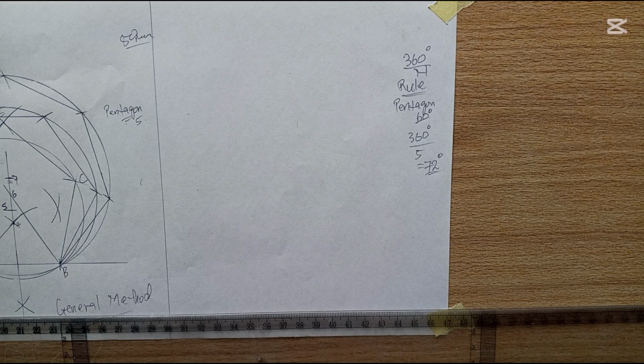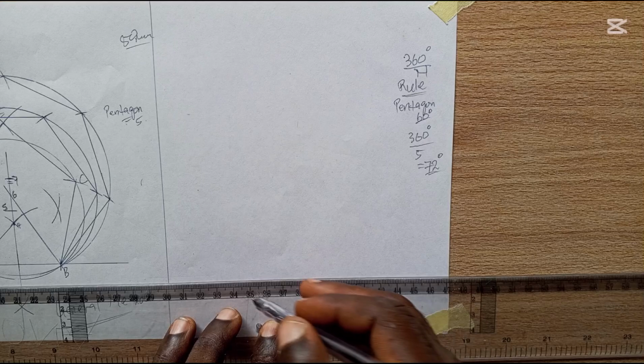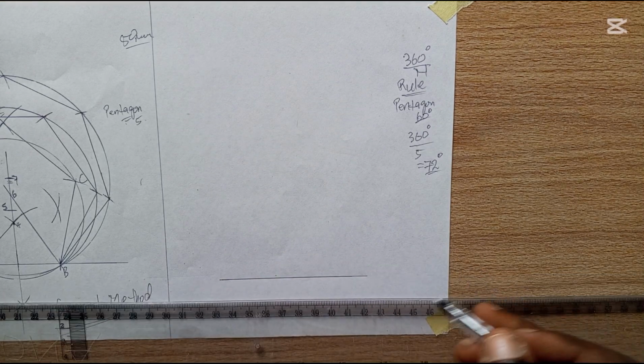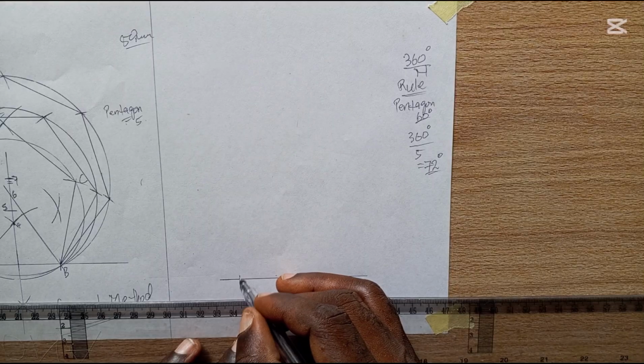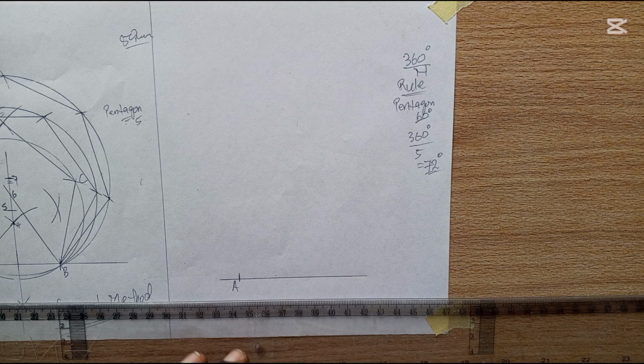The first rule of thumb is you draw your horizontal line as usual using your t-square like this. Draw your horizontal line. I did not measure anything. On your left hand side, just cut a mark, call that mark A. Then you take your compass as we've been doing.